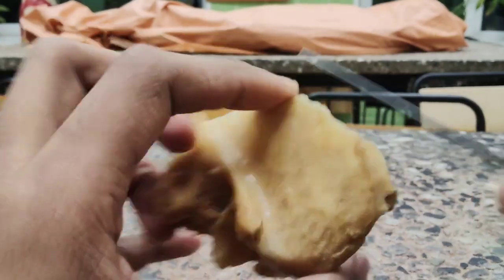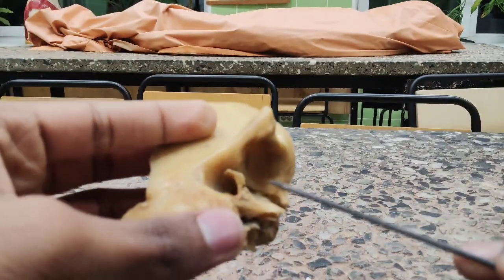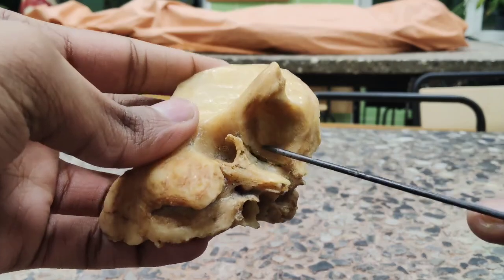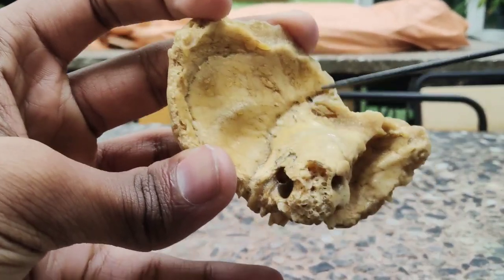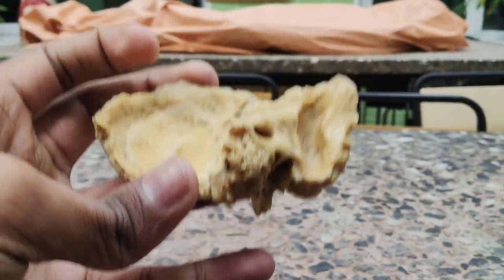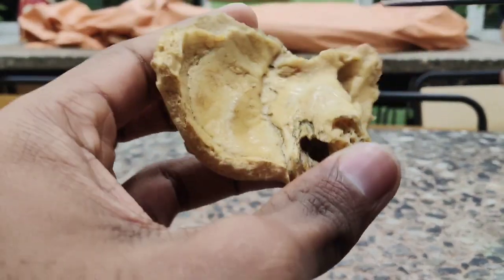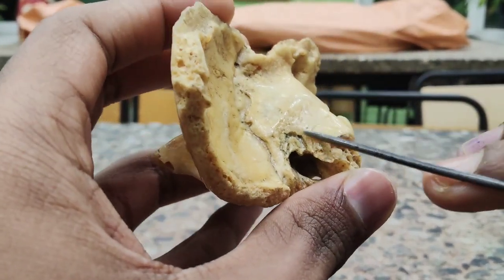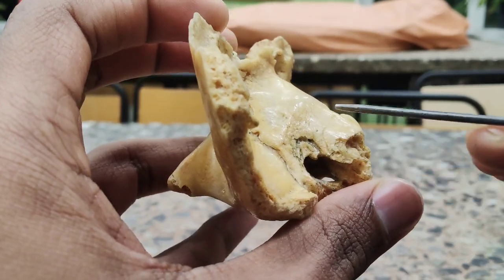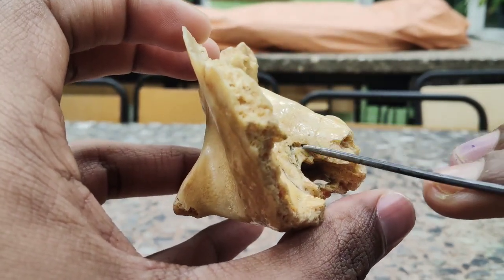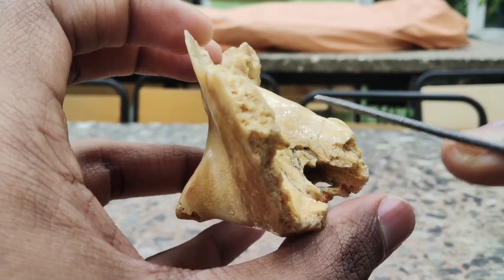And then, as we studied, there was a fissura petrosquamosa just here. Just if you go behind, this becomes fissura petrosquamosa. On the anterior surface there are two hiatuses, hiatus canalis nervi petrosi majoris and minoris.